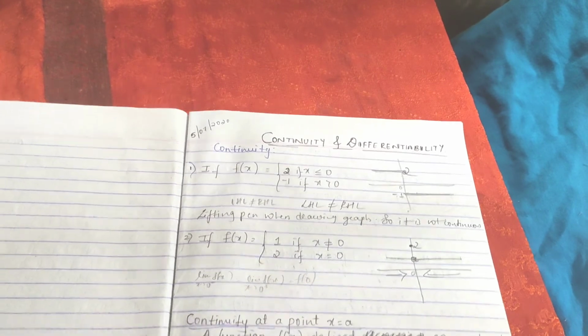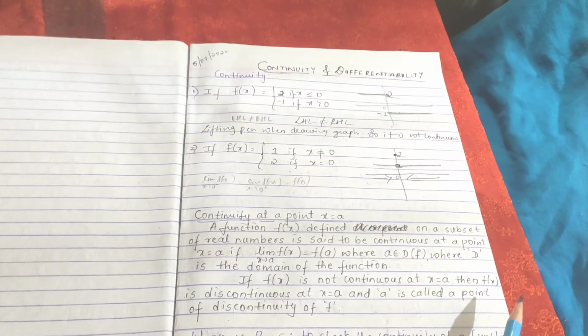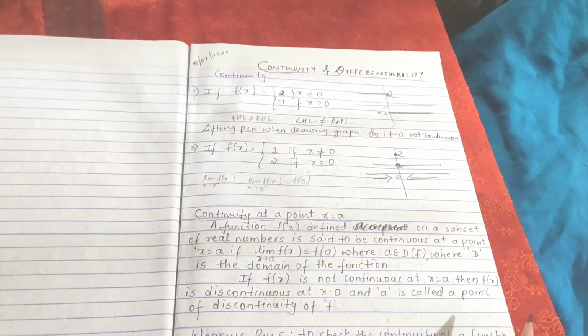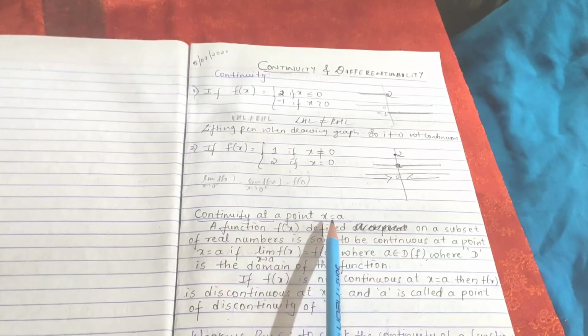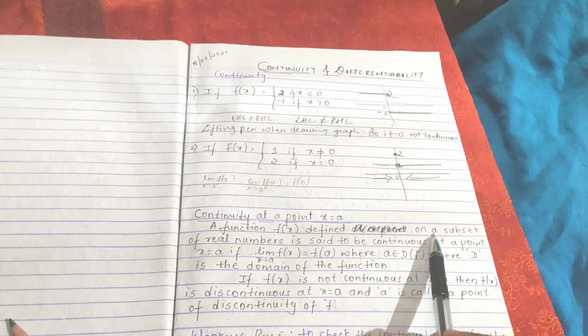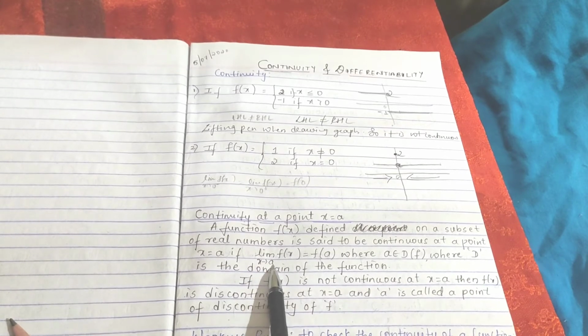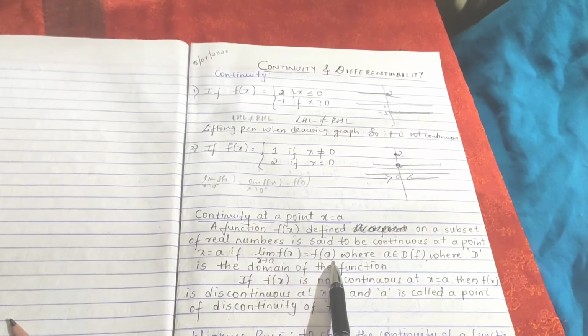Better you write it in a definition way. I hope all are making notes, so just write it down. Continuity at a point x is equal to a. A function f of x defined on a subset of real numbers is said to be continuous at a point x is equal to a if limit f of x as x tends to a is equal to f of a, where a belongs to D of f.